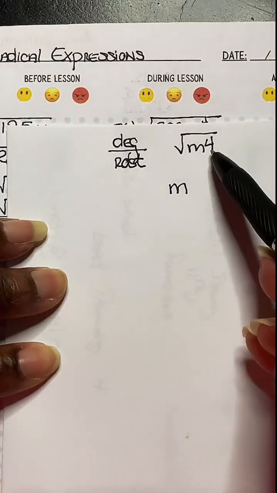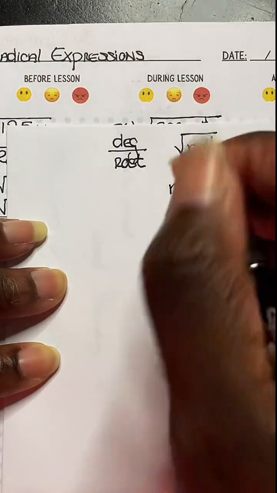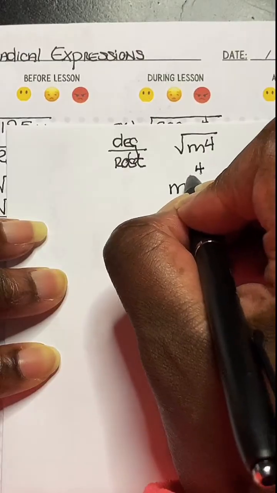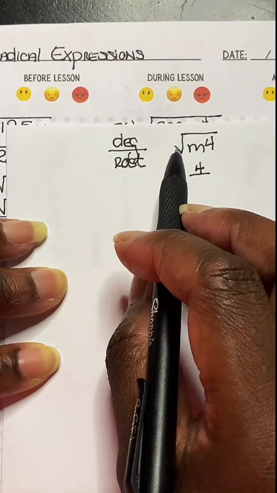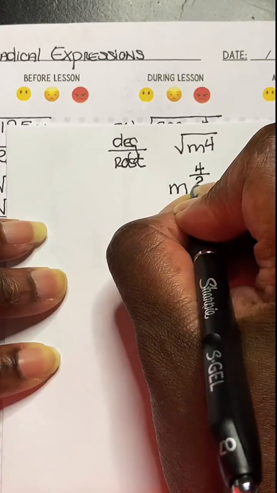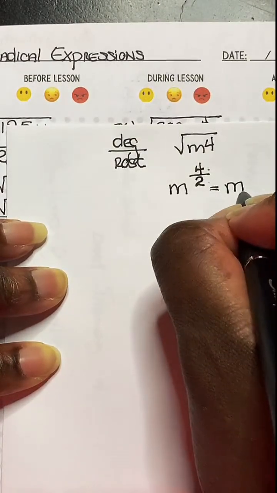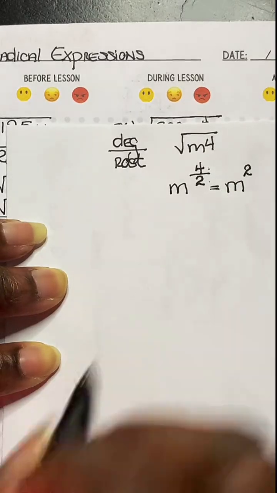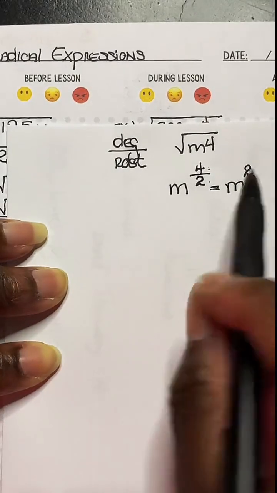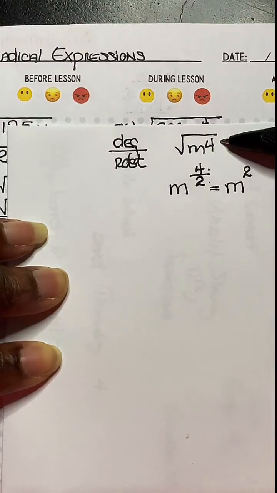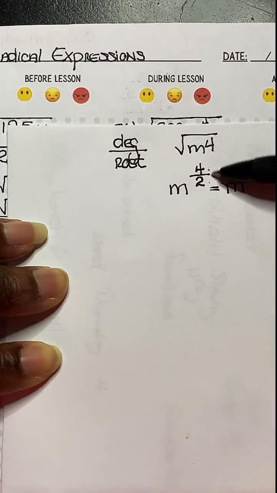My degree is the 4th, and the root, what type of root it is, is a square root, which is 2. I can divide that. 4 divided by 2 gives me 2, which is simply m squared. So you could translate it from a root to an exponent and see if you can divide it evenly, which we do. That's one way.